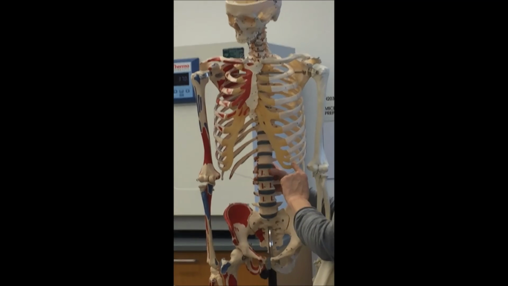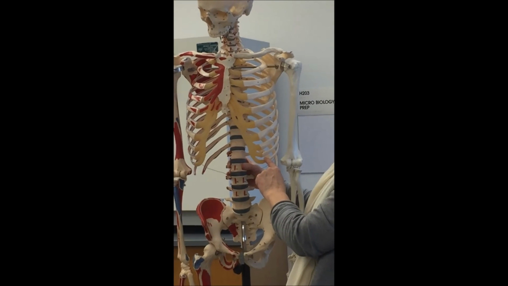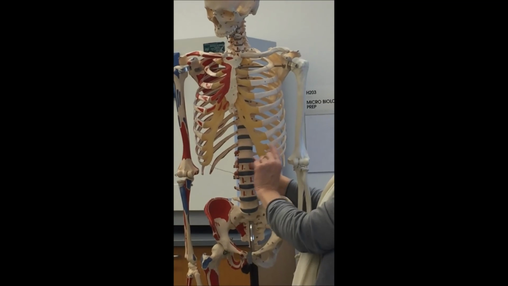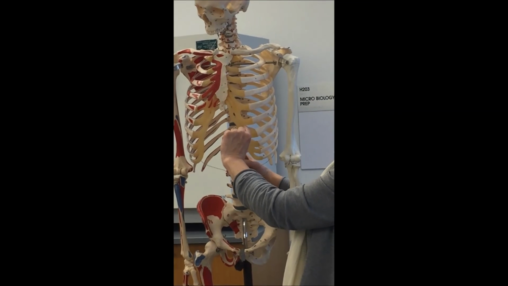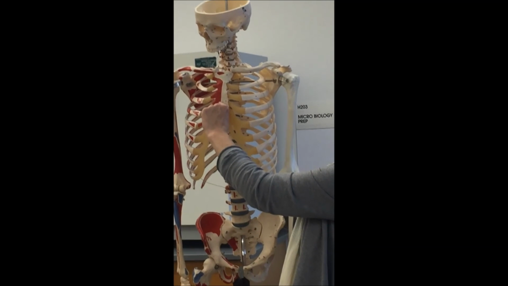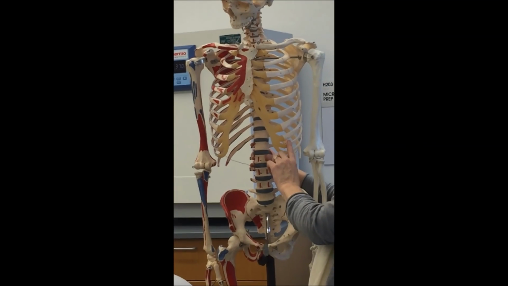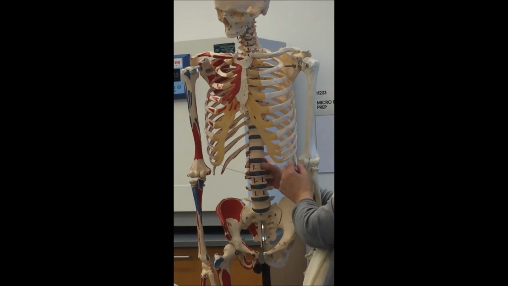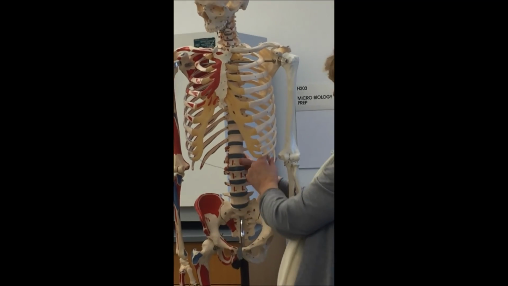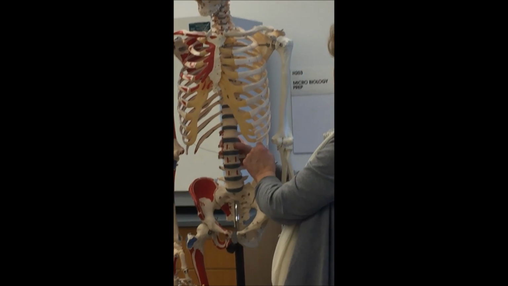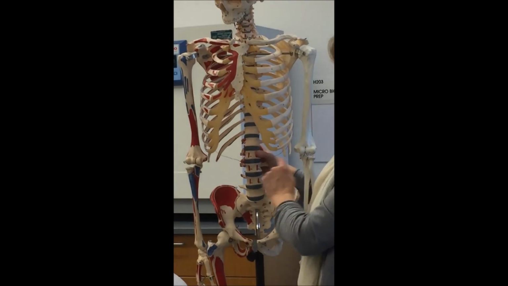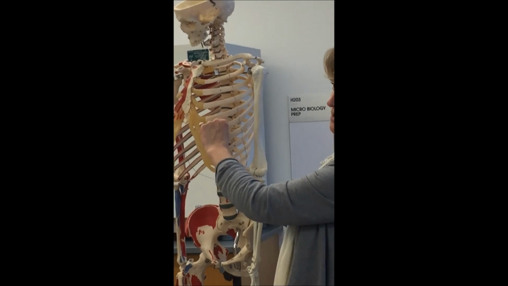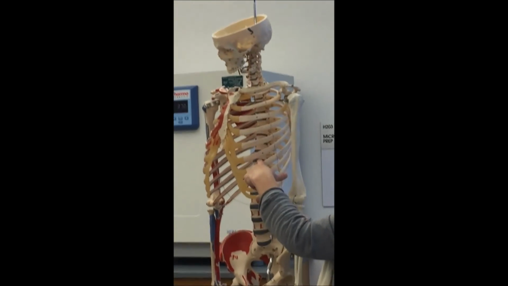8 through 12 are false ribs, but 8, 9, and 10 connect cartilage to more cartilage before it connects to the sternum, all right? So that's why they're called false ribs, all right? And then these are called the floating ribs because they don't even connect, okay? Floating ribs, 11 and 12, okay? All right, intercostal space means between the costa. These ribs are also called costa, so that's intercostal space.